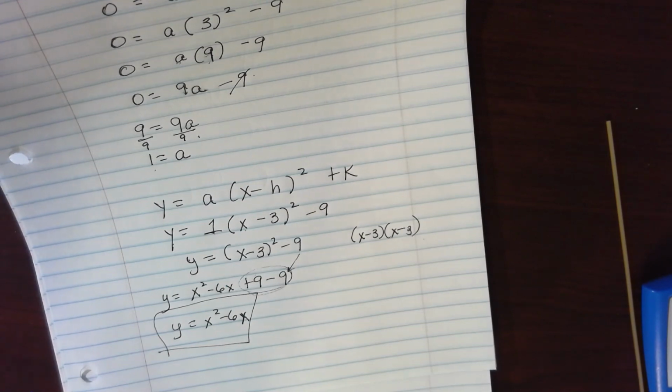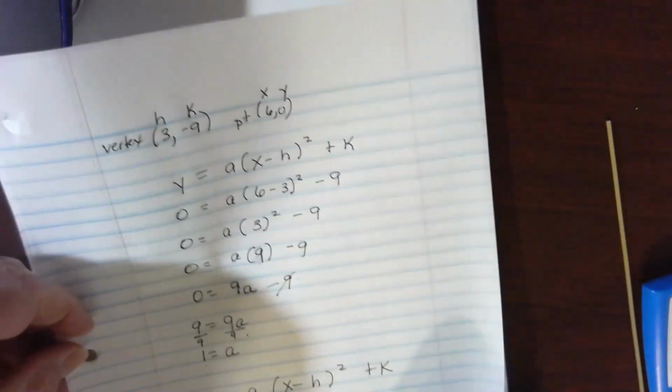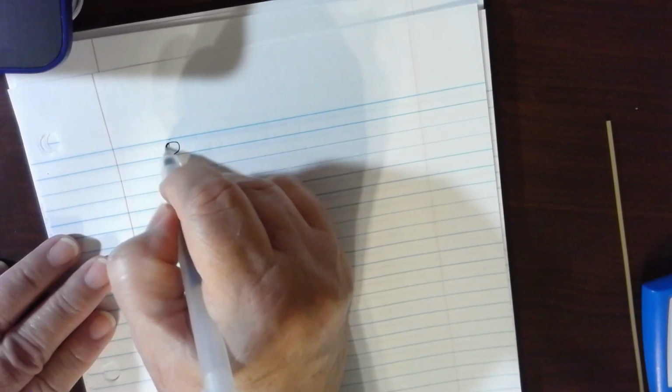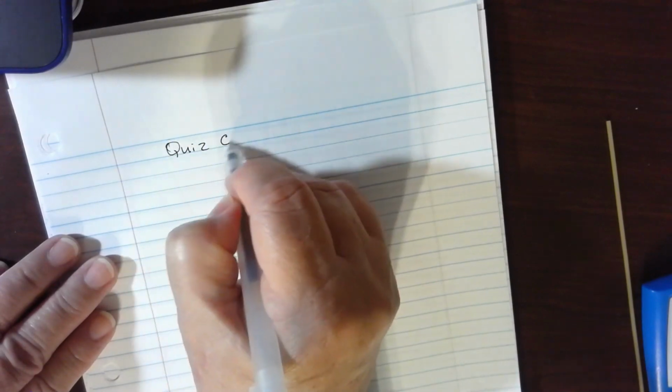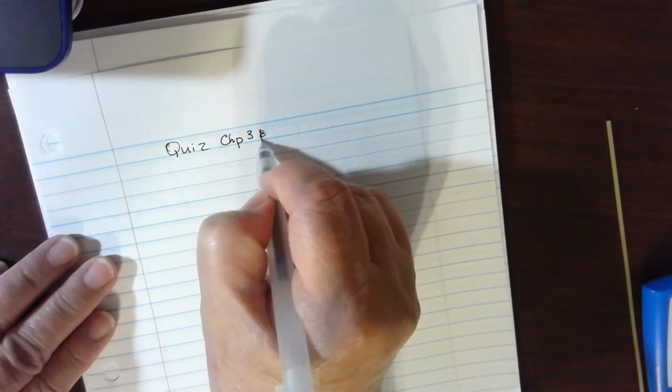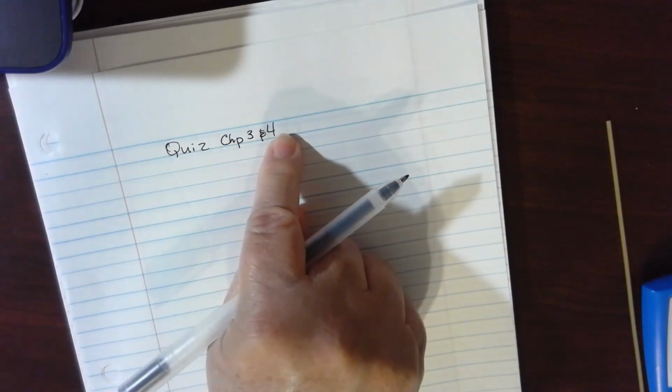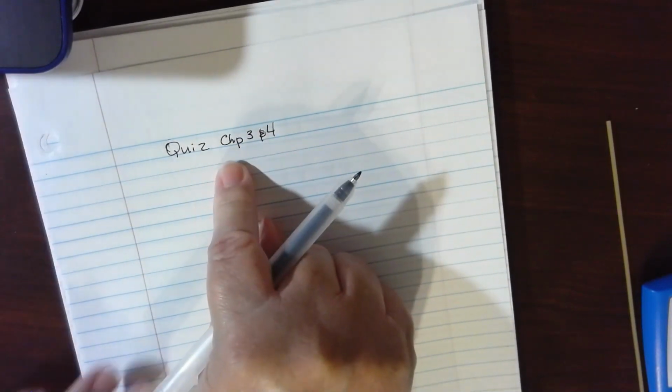Alright, so this coming up week, you're going to do a quiz on chapter 3 and 4. It's a combined quiz because we only did like 2 sections here and 1 section here. So it's a combined quiz.